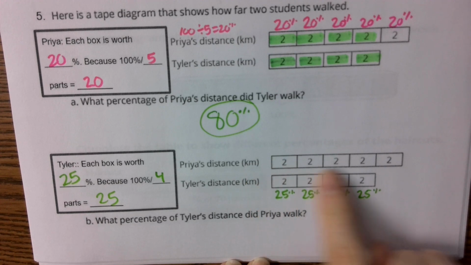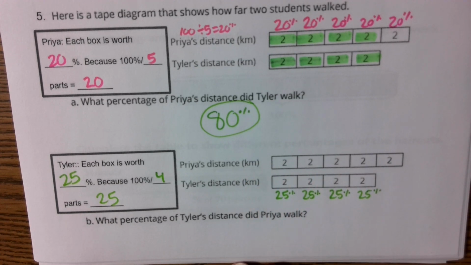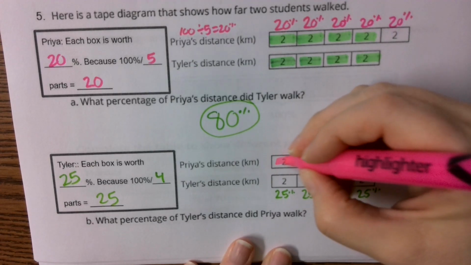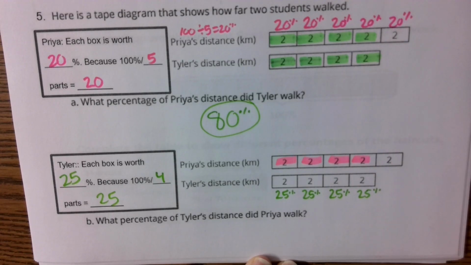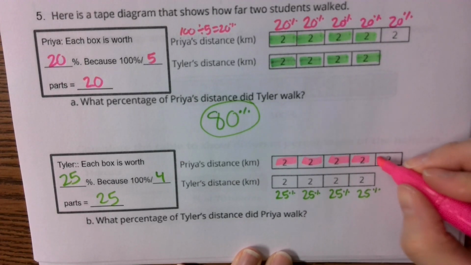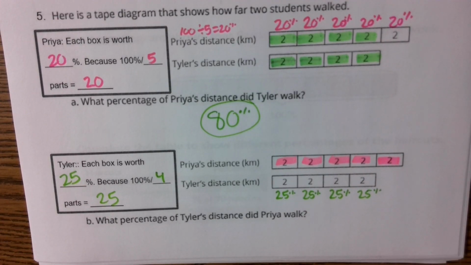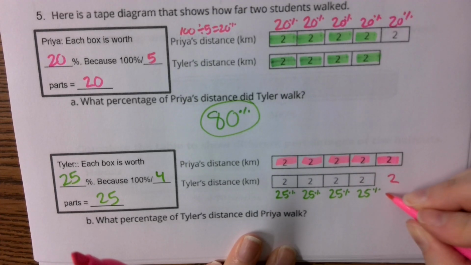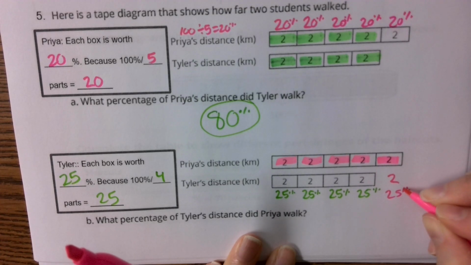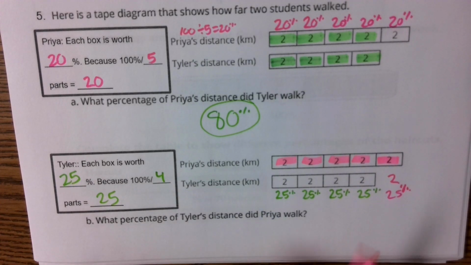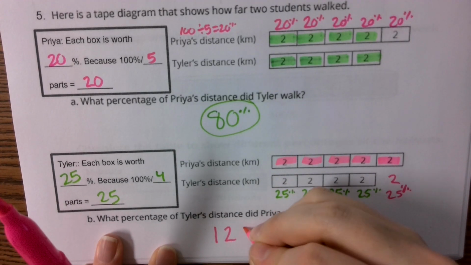So now when we're looking at Priya and we want to say, hey, Priya has walked what percentage of Tyler's amount? Well, Priya, not only did she walk everything that Tyler did, but she also has an extra, didn't she? She has an extra 2 here, which is an additional 25%. So what percentage did she walk? 125.